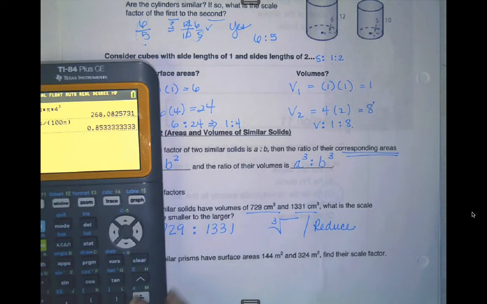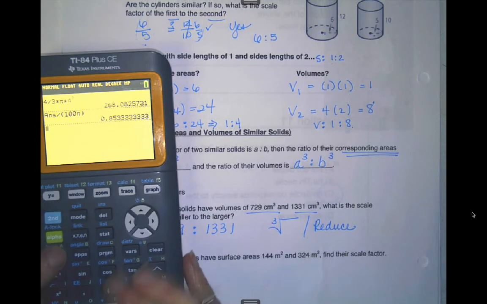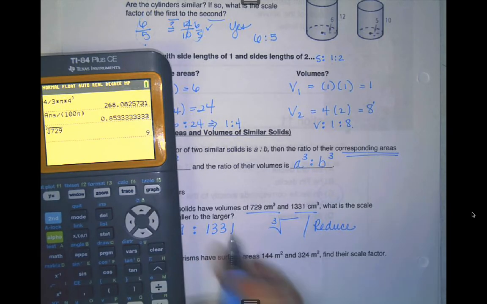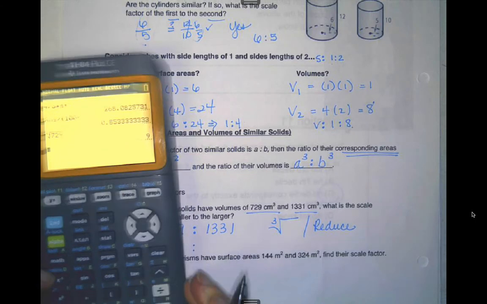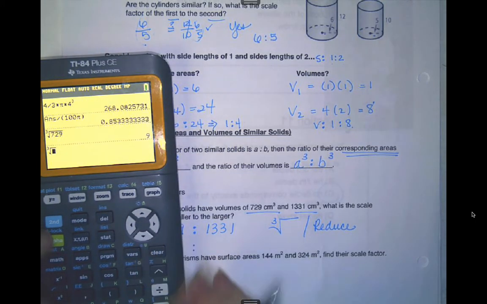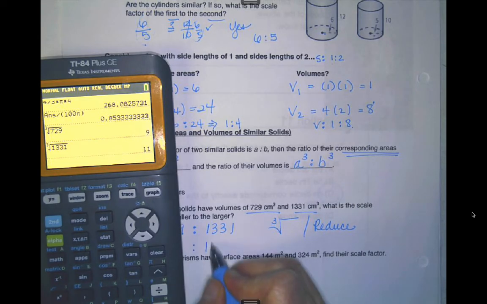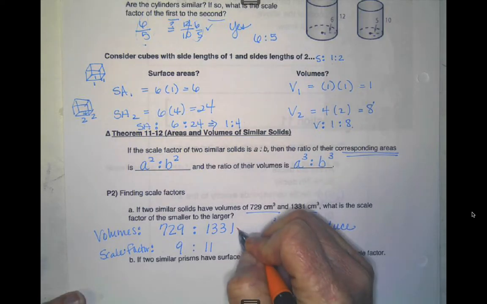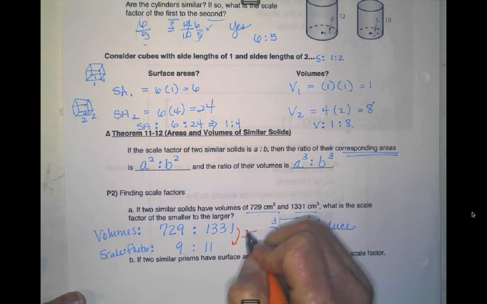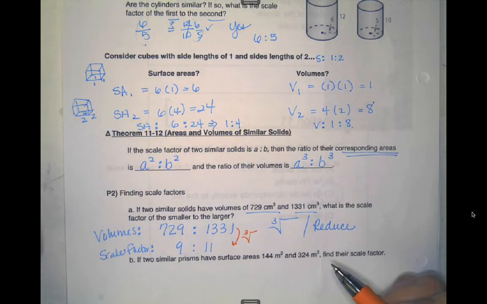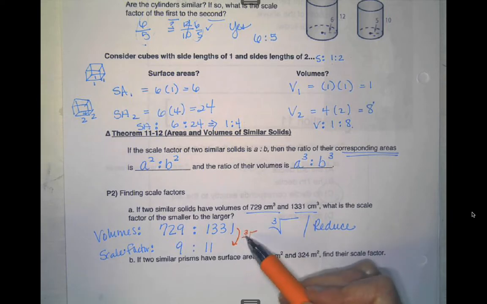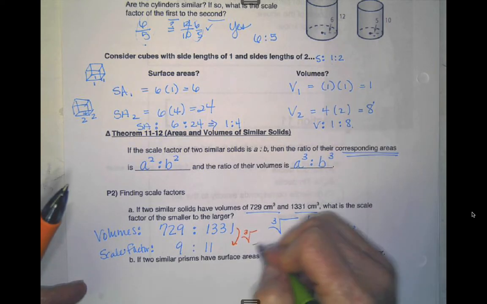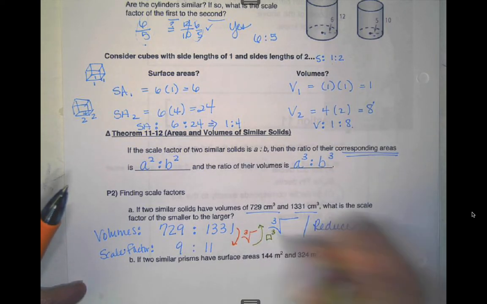So let's see what happens here. I'm going to go to math, go to 4, and type in 729. Oh, perfect. And I get 9. Then I go to math again, and I get 1331 and I get 11. Perfect. And I can't reduce those anymore. So for me to go from volume to scale factor, I had to take the cube root. Maybe it won't work out and you'll have to reduce it first, or maybe you'll take the cube root and then have to reduce it later. If I were going to go in the other direction though, then that's when I would take the number and I would cube it, okay?